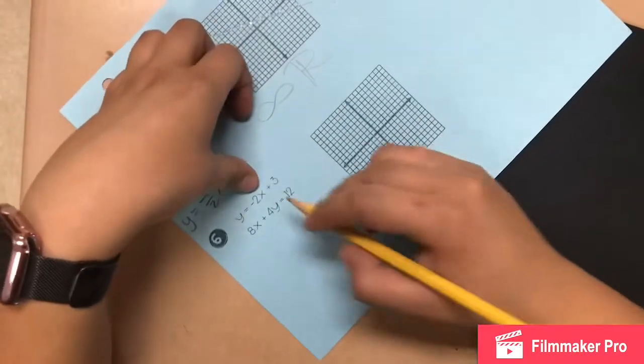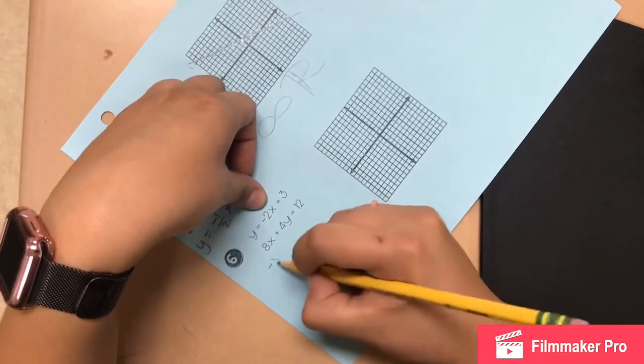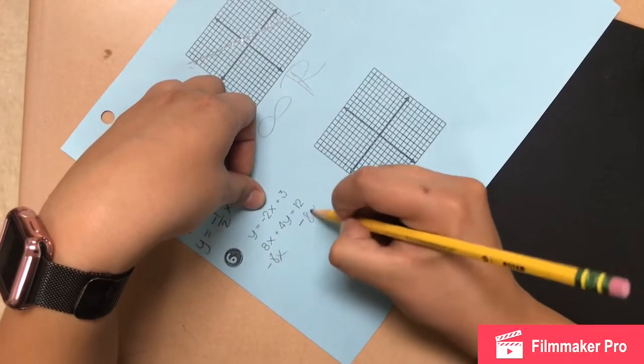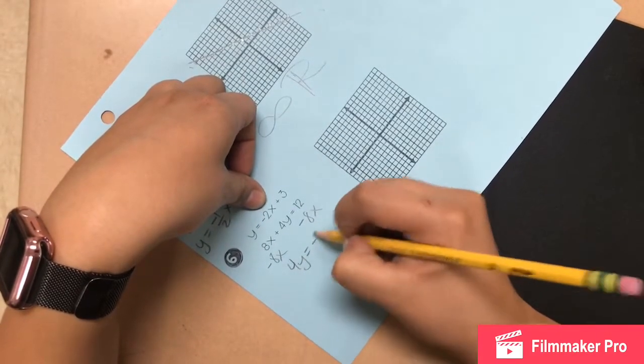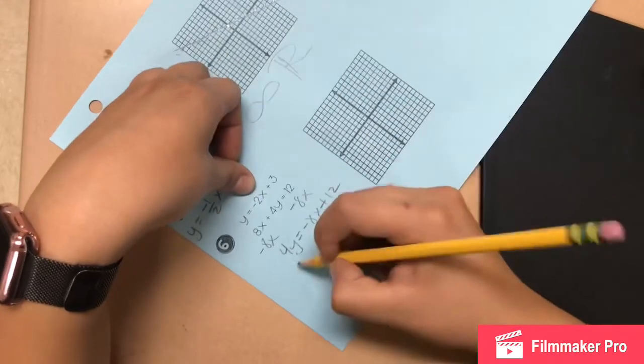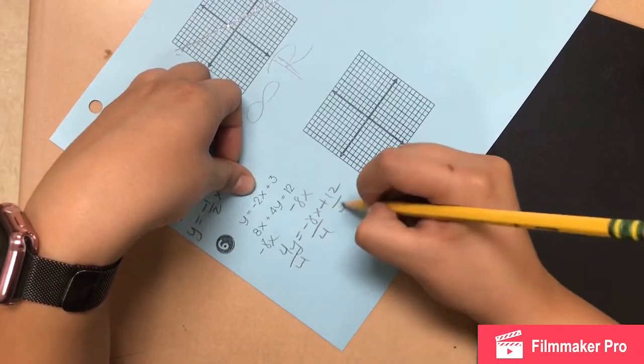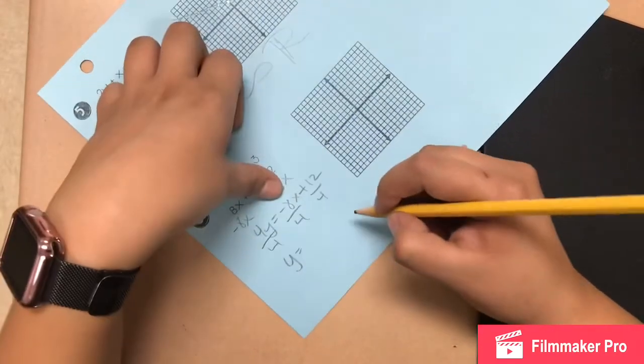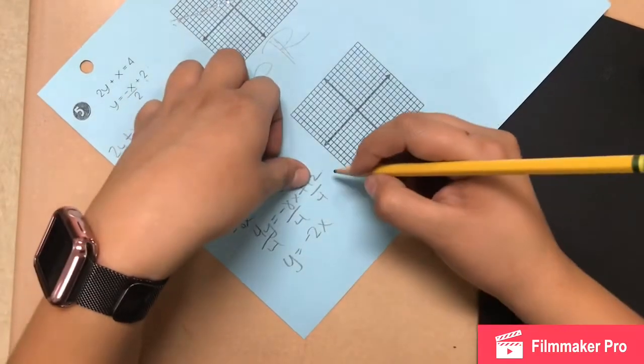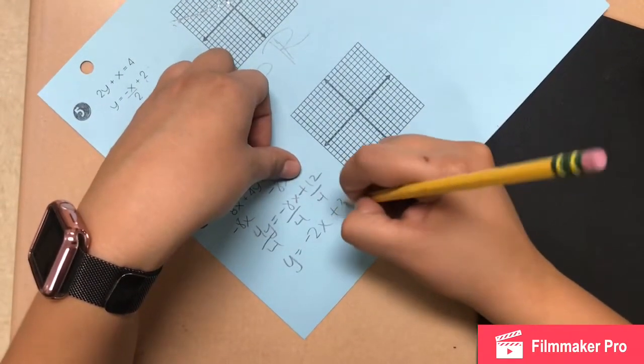Number 6, the first one's already in slope-intercept form, so all we have to do is convert the second one. So I have 4y equals negative 8x plus 12. Divide everything by 4. So y equals negative 8 over 4, which is negative 2x, and positive 12 over 4 is positive 3.